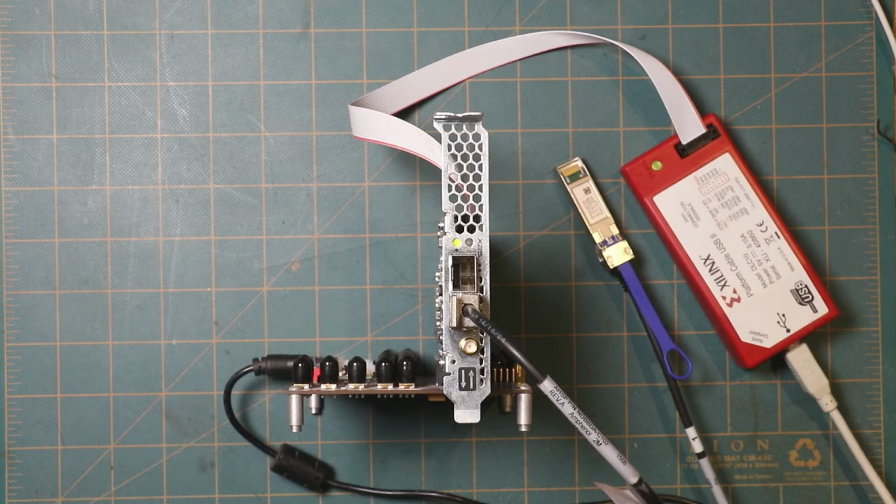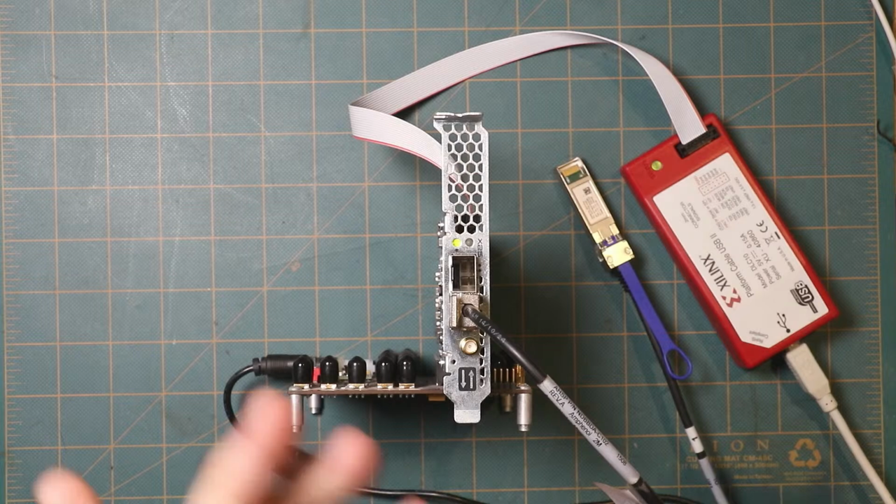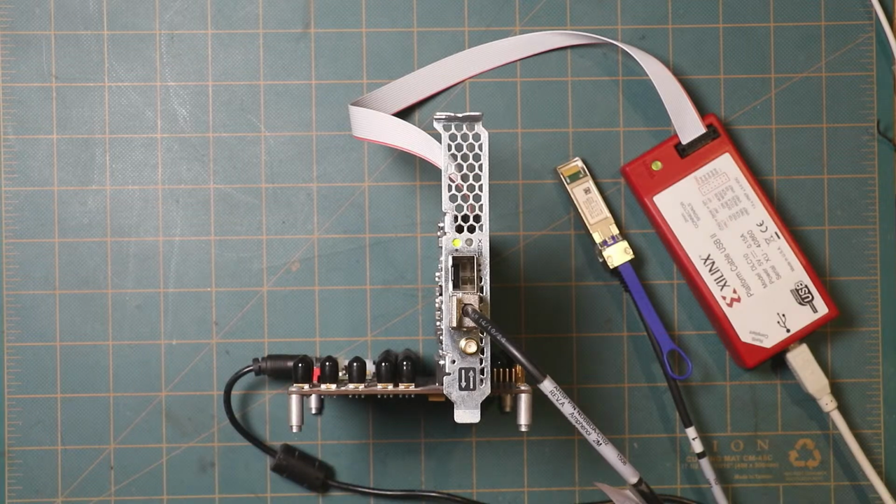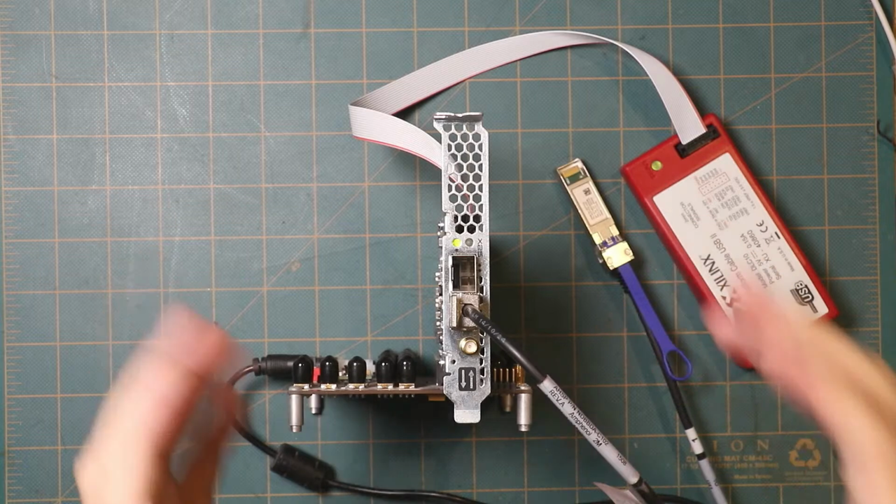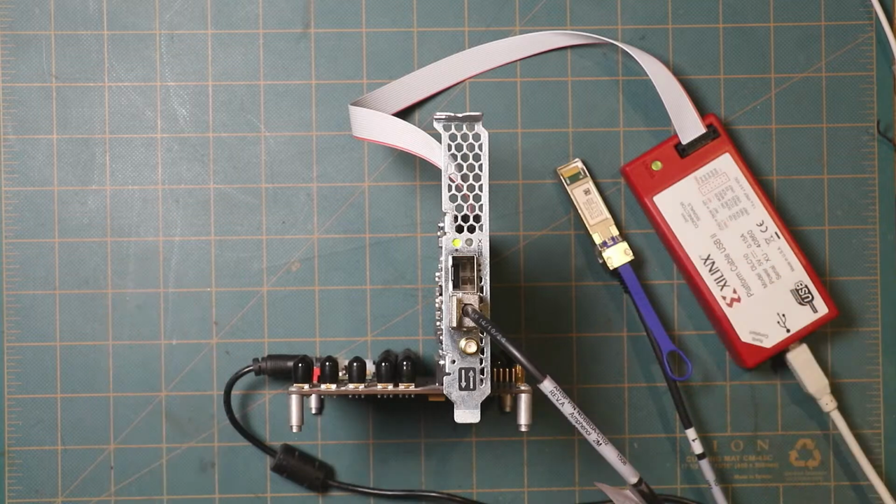My name is Alex Ferencic. I am a postdoctoral researcher at UC San Diego, and today I'm going to be doing some work with FPGAs. So I have here an Exablaze X25 FPGA-based NIC, and we're going to be doing some work with the transceivers.